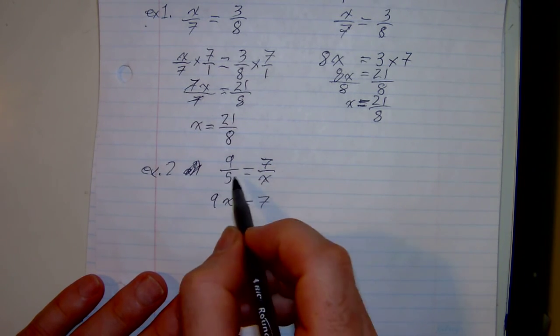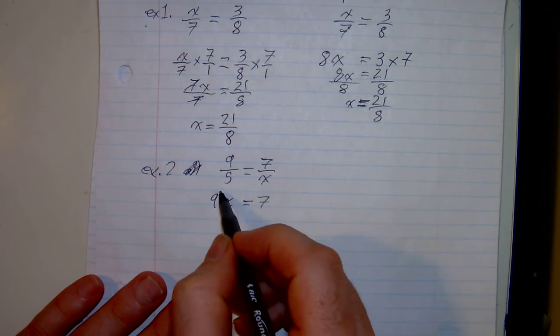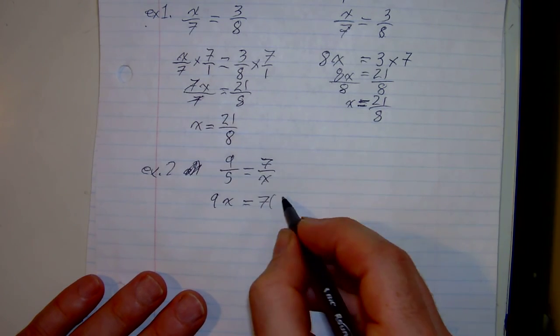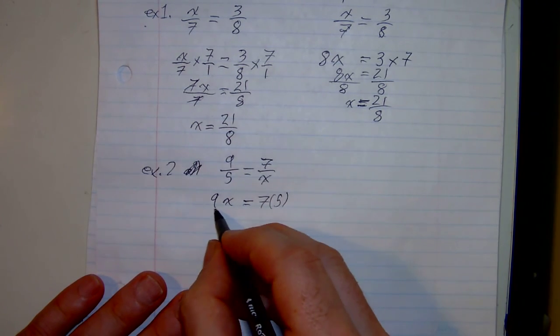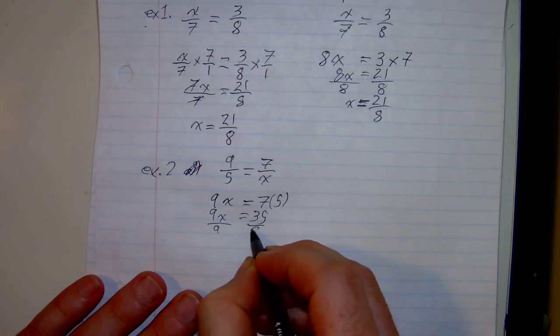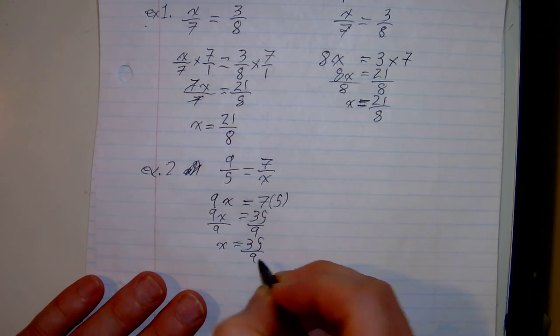Now I multiply both sides by the other denominator, which is 5. 9/5 times 5 leaves just 9. It cancels out the 5. And over here, we'll have 7 times 5. So we'll end up with 9x equals 35. Divide both sides by 9, and we end up x equals 35 ninths.